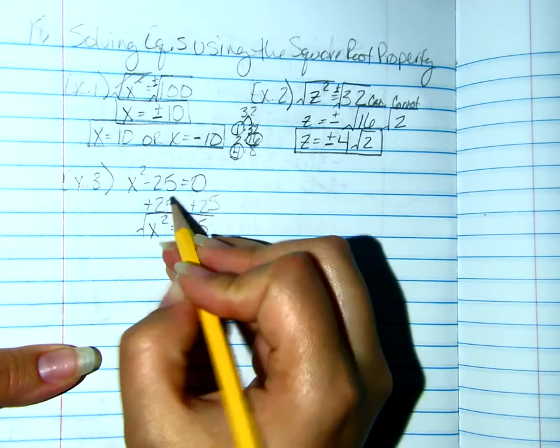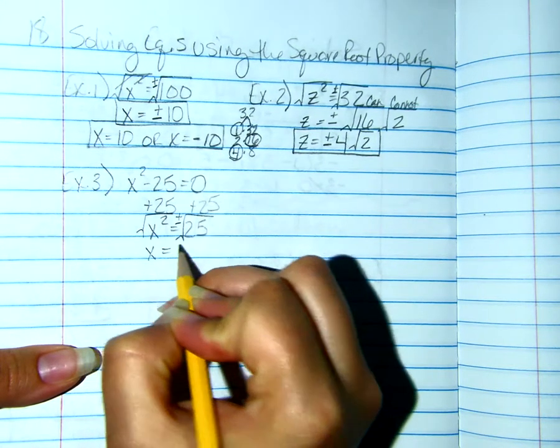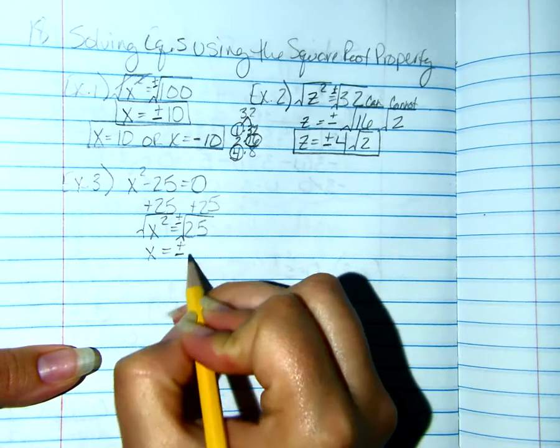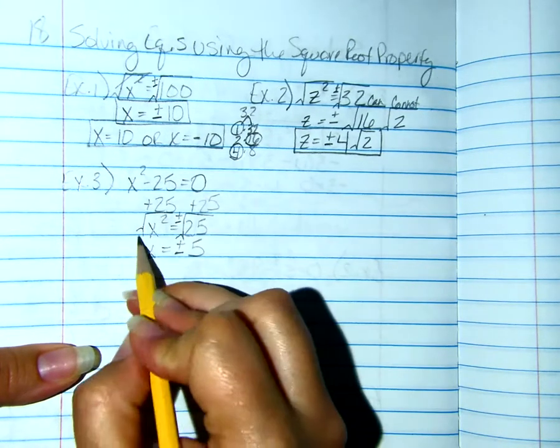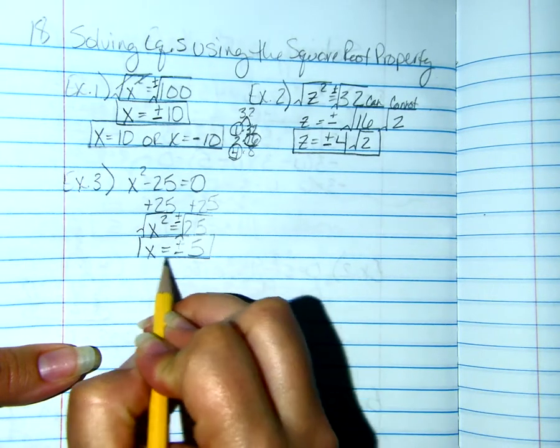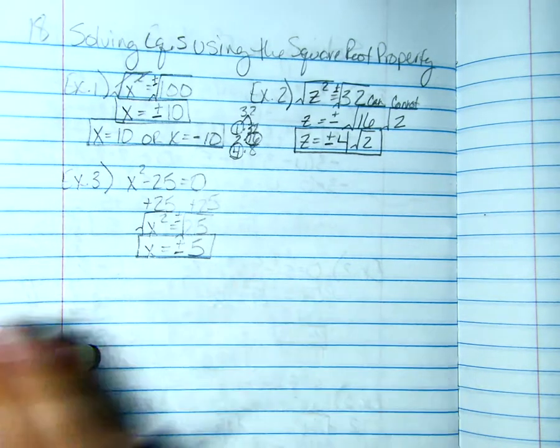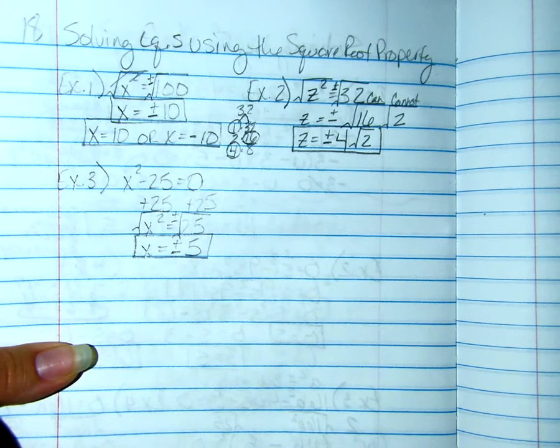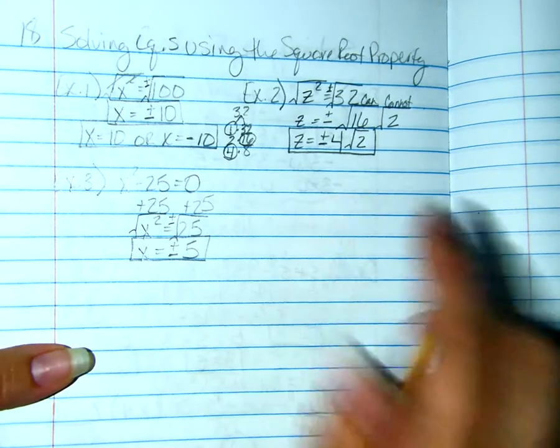Then the square root of x squared is x equals plus or minus the square root of 25, which is 5. So I didn't actually have to factor the difference of two squares. All I had to do was take the square root of both sides once I moved the 25. Now let's do another one like this one that doesn't factor pretty.